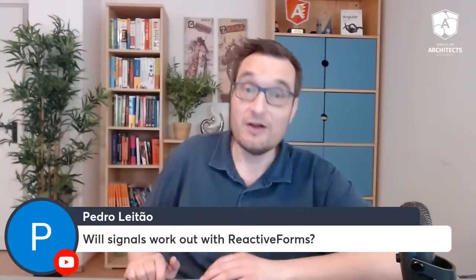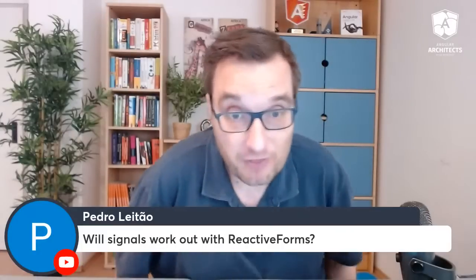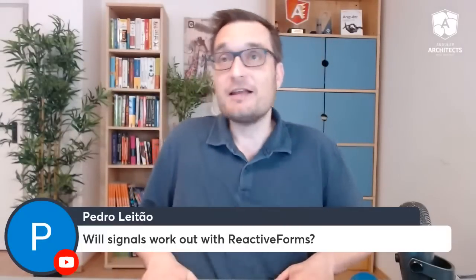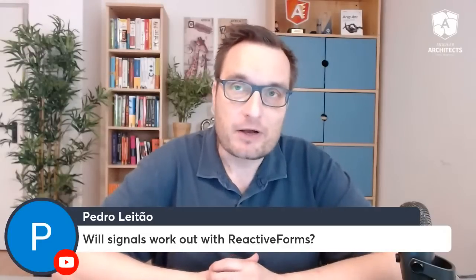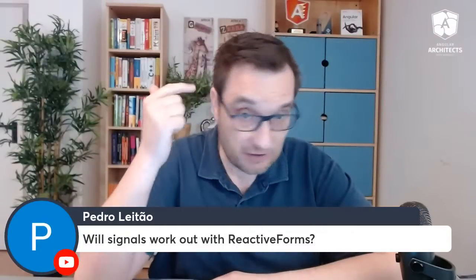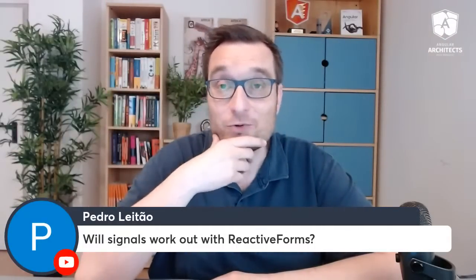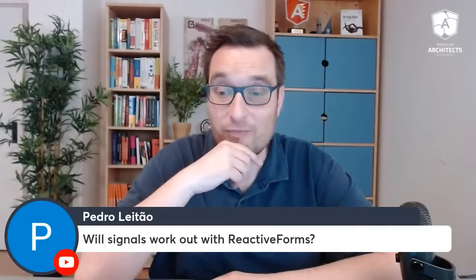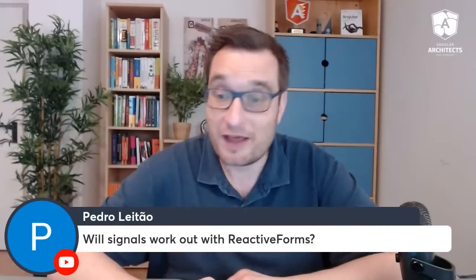So let's see what the Angular team is coming up with in the future. One thing is for sure, the Angular team needs to renovate the forms module, because meanwhile we have standalone stuff and we have signals. So perhaps now it's the perfect time to renovate Angular forms. But the Angular team is aware of this and they will come up with a nice solution.